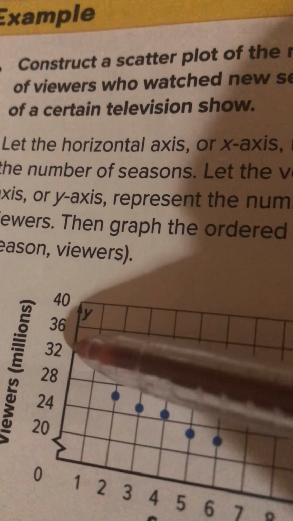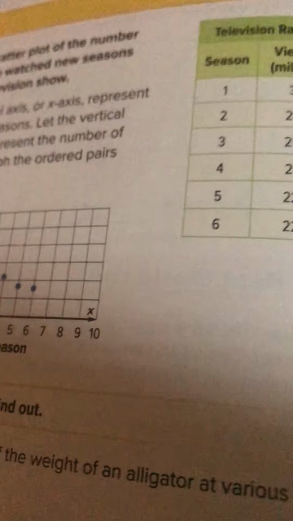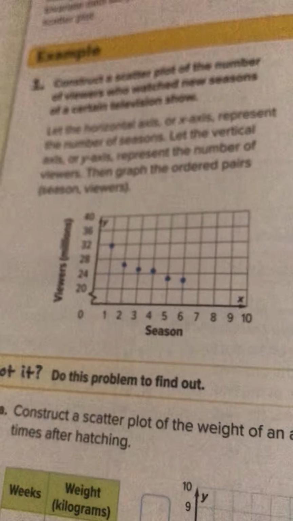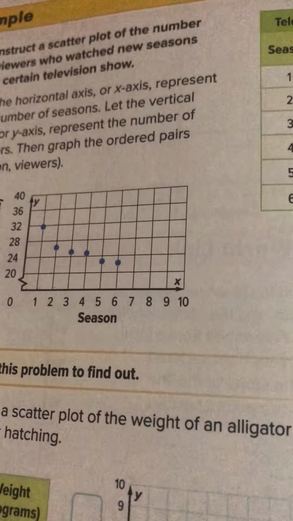28 plus another 4 is 32, like that. Okay? And you see here, every box is 1. From 0 to 1 is 1. From 1 to 2 is another 1, like that. So you must make sure you have a good scale.